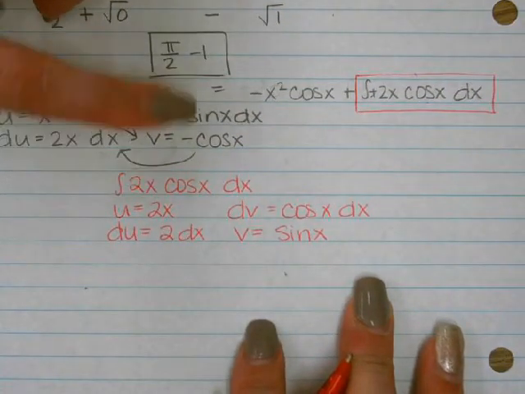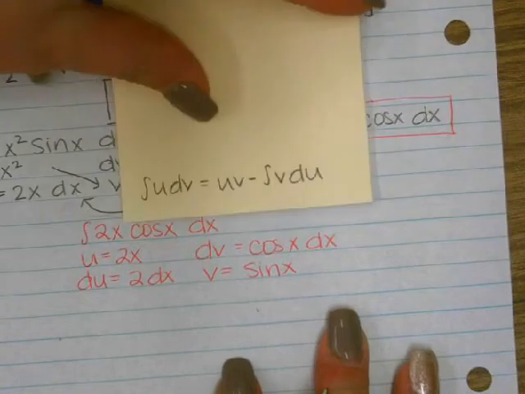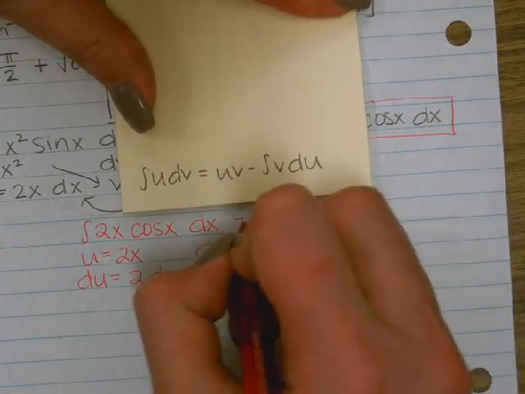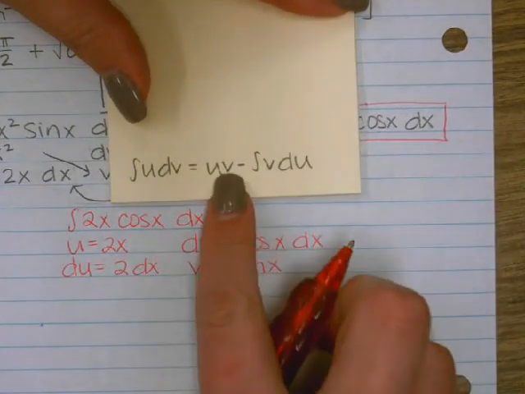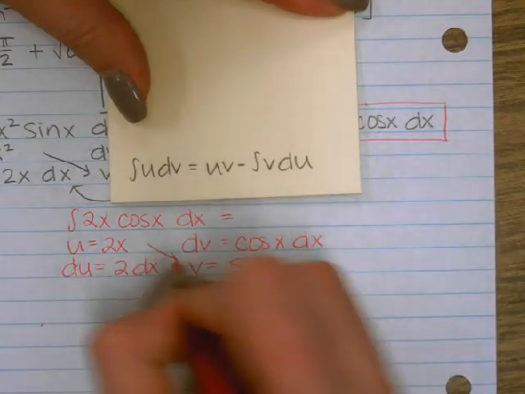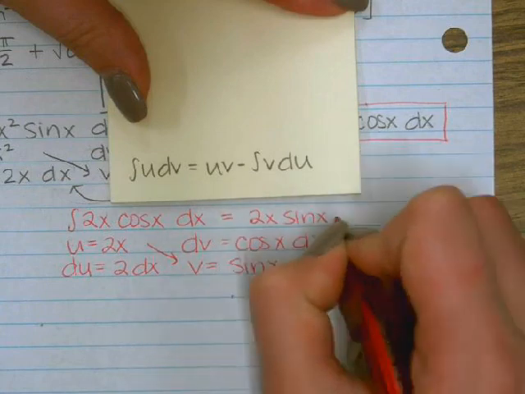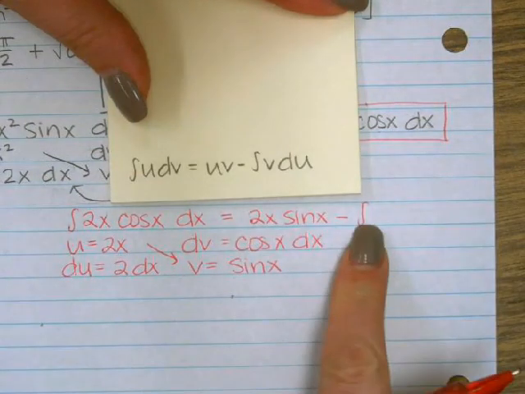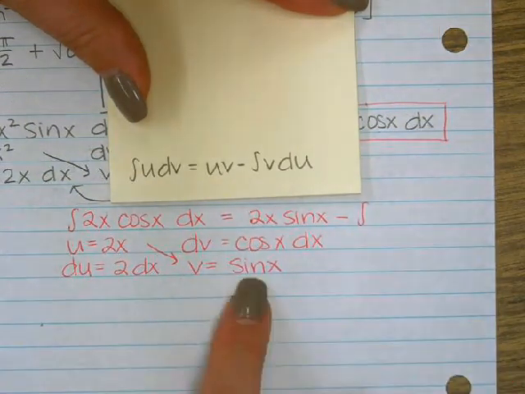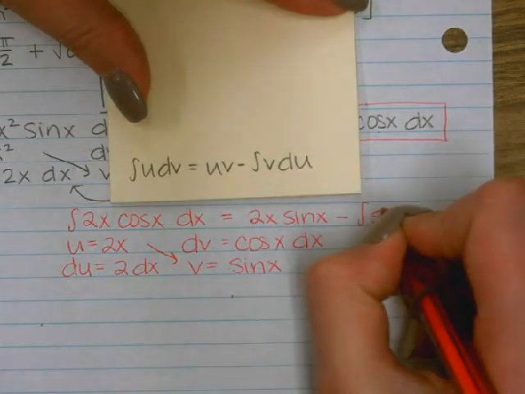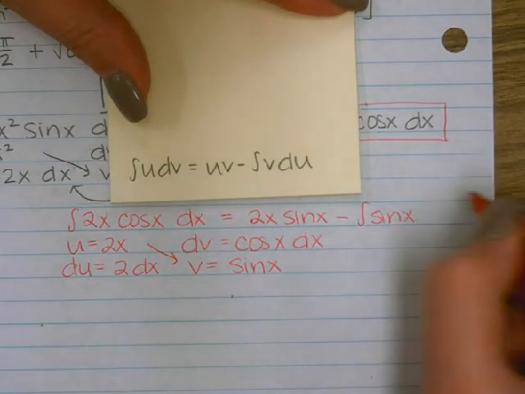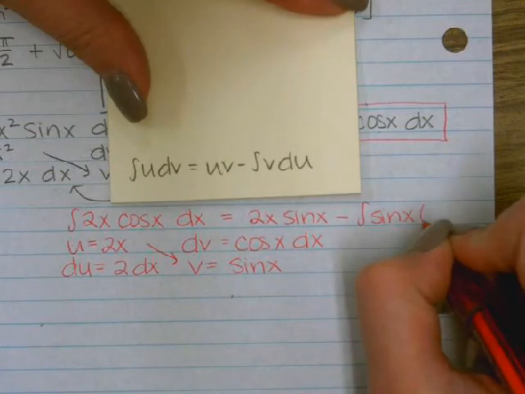Okay, so if I use my little formula, then that gives me u times v, so that's 2x sine x minus the integral of sine x times 2 dx.